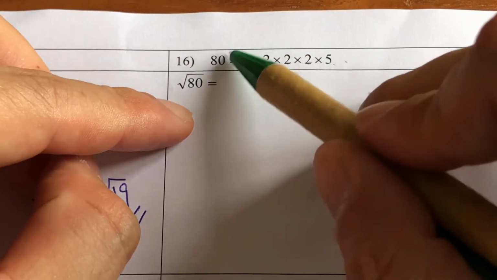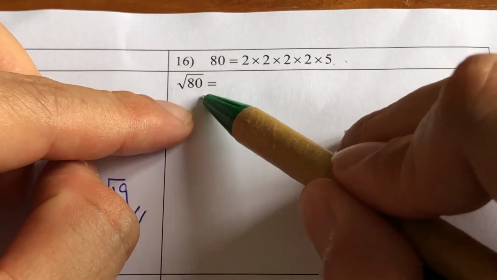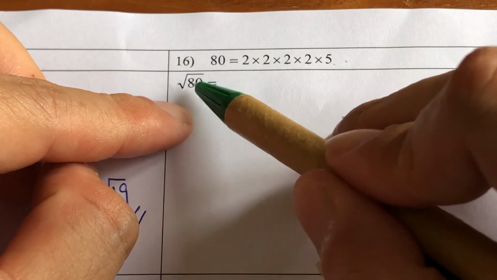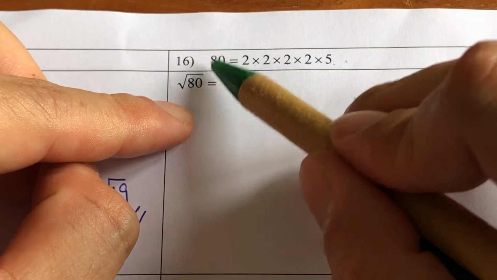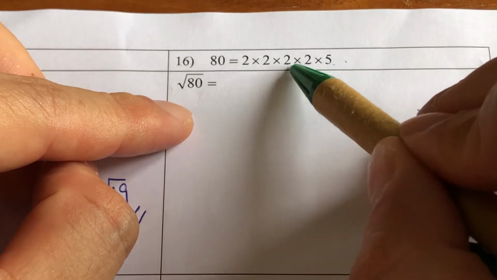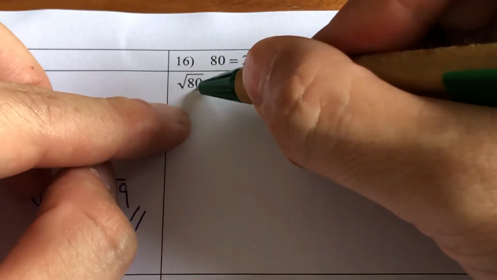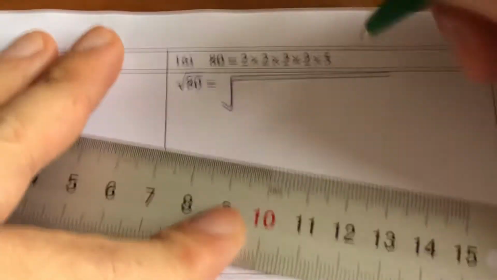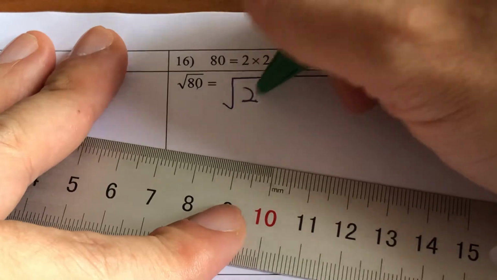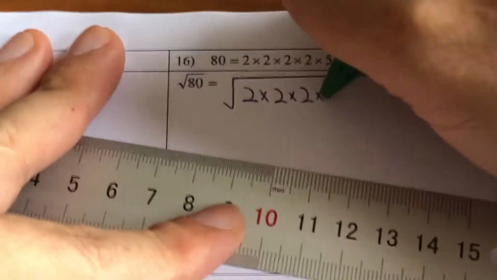Now use this result to help you simplify the surd, square root of 80. We know that 80 equals 2 times 2 times 2 times 2 times 5. So now let's replace the 80 by these prime number factors: 2 times 2 times 2 times 2 times 5.